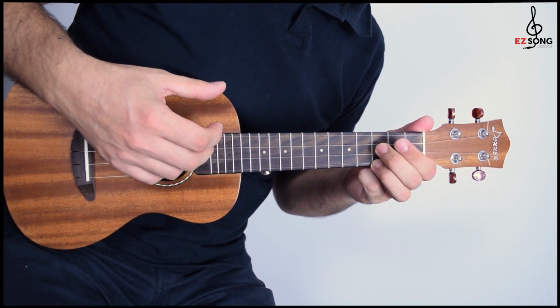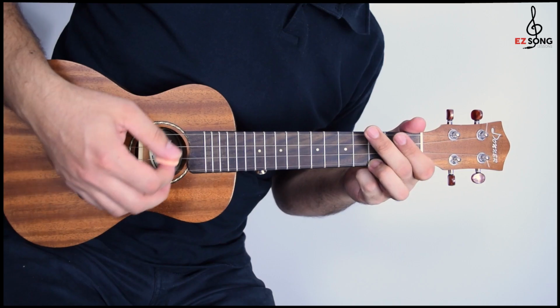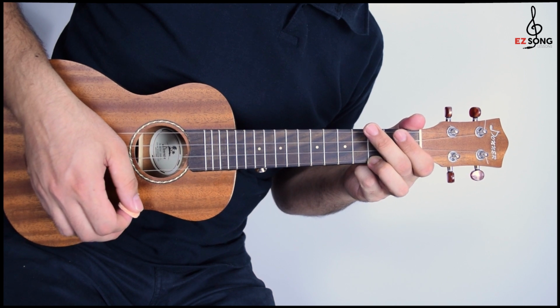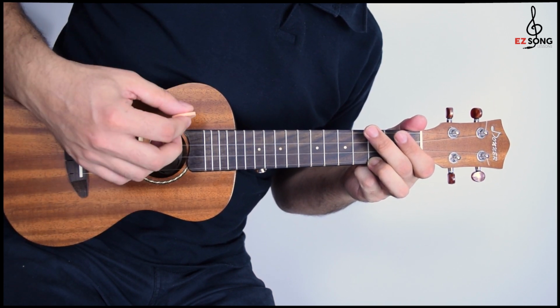Or using a pick. Just use the one that you feel the most comfortable with. Here are 2 examples that combine all 3 note durations we've discussed so far.